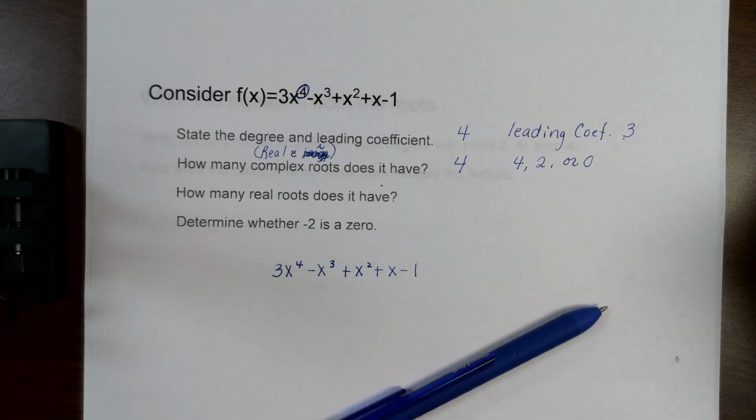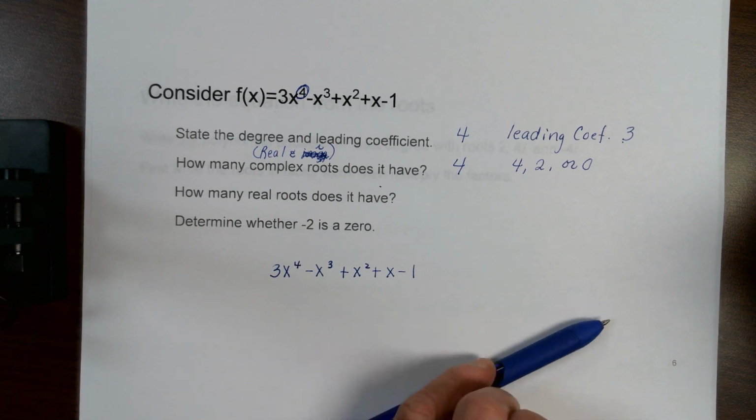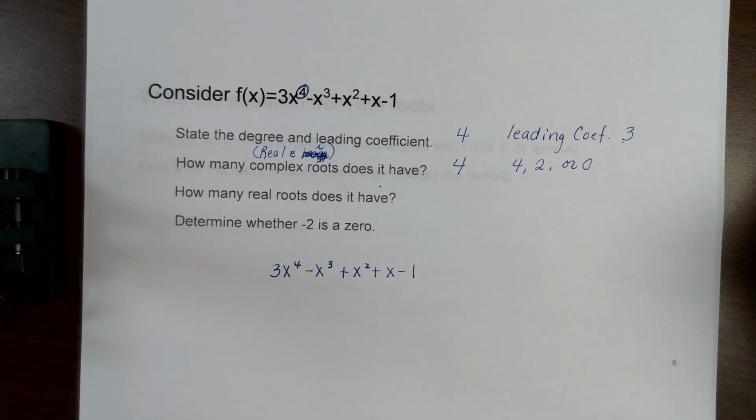Let me look at the book real quick. They didn't actually, okay, on that one they didn't want you to find the number of real roots.